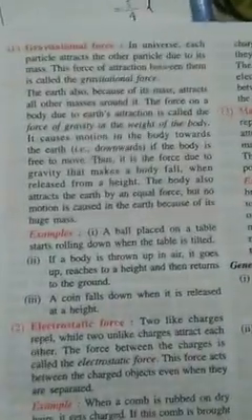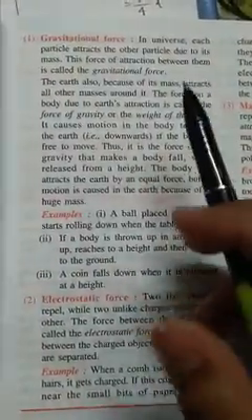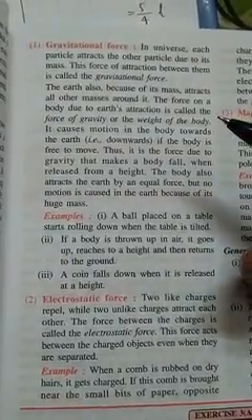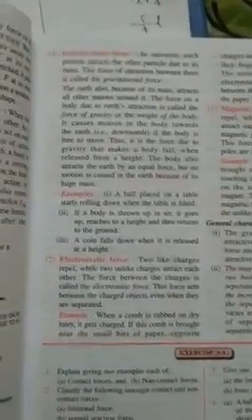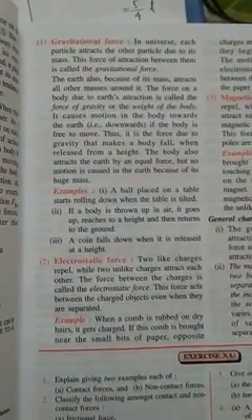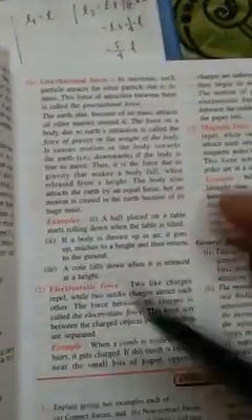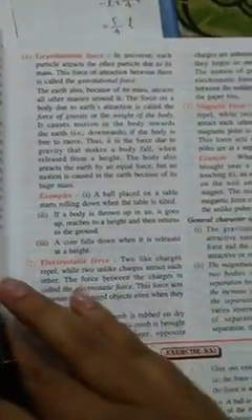So gravitational force, what is gravitational force? It is known to you. Gravitational force is a universal force. Let's say I am making the video on my phone. If I just release the phone, what will happen? It will fall down like this, what I have done. This is due to gravity.